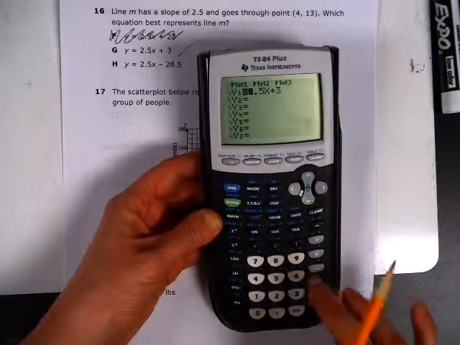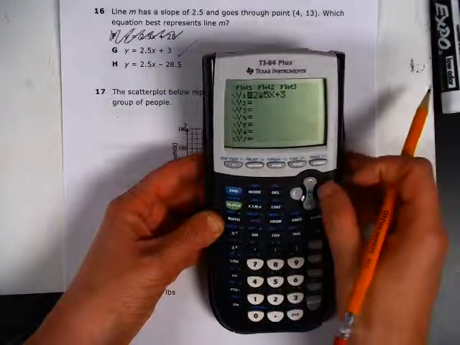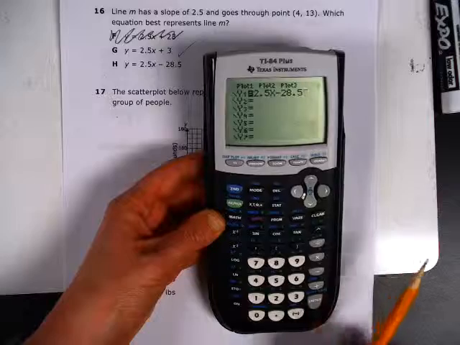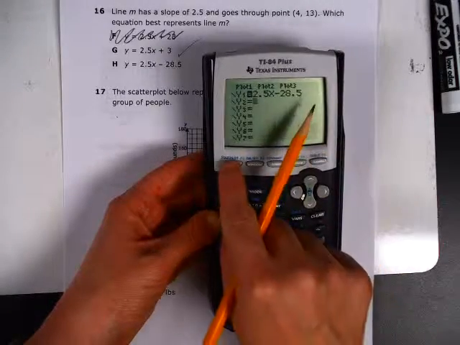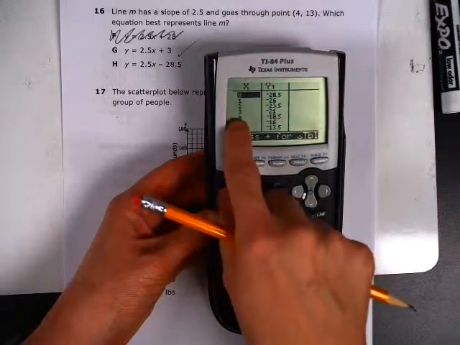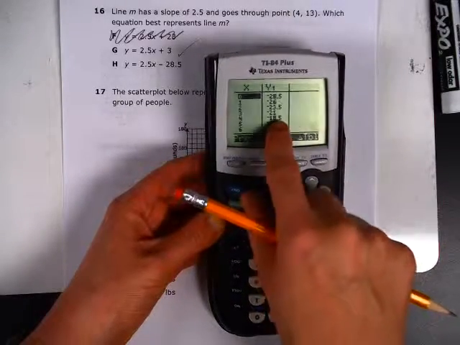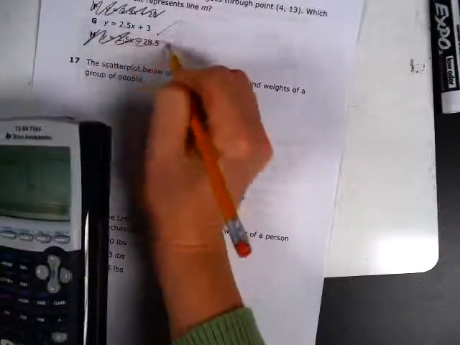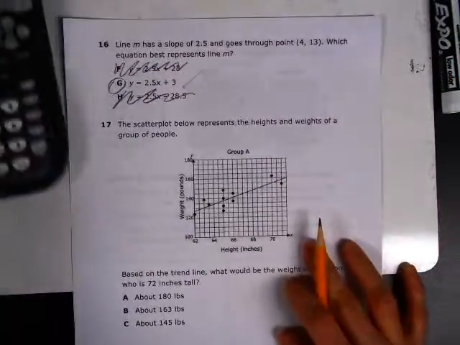Then I would check the last one just to make sure. Minus 28.5. And then I would do second graph. 4 is a negative 18.5. Nope. So that can't be the answer, so G is your answer.